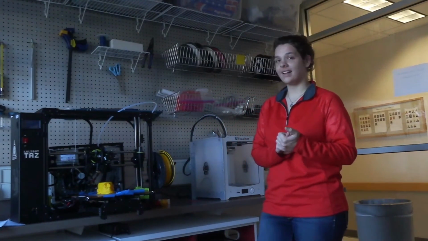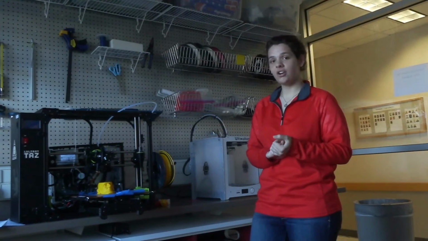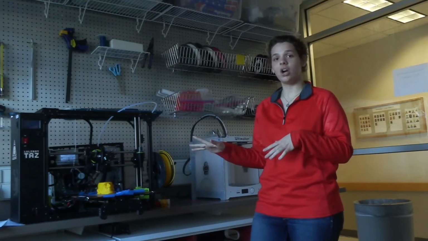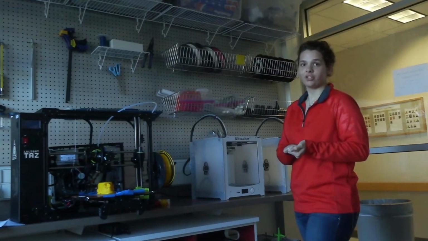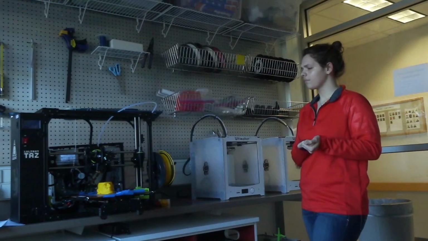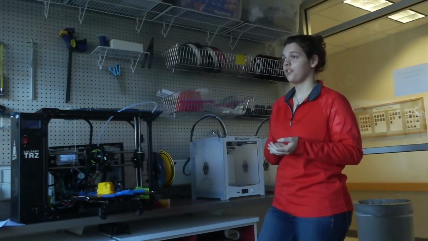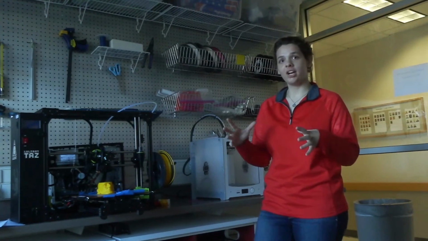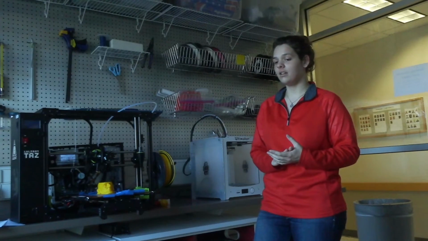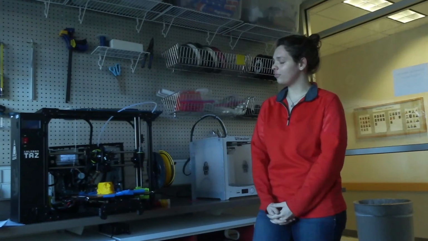We use a slicing software called Cura so that you can import your designs into Cura and then load it onto an SD card that the 3D printers will then read, and then they'll use that to build your model. The most obvious use for a 3D printer is prototyping. So if you're doing an engineering class or you're working with students using math or architecture, obviously you can design a model and then see the finished result at the end once you've printed it out.